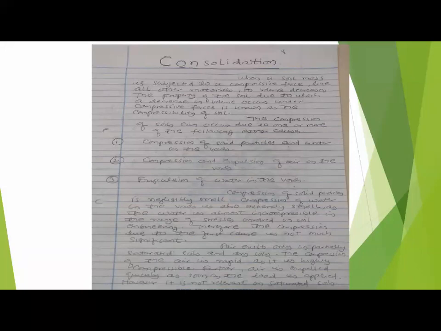Compressibility means whenever you apply a load, a compressive force, there is a decrease in volume, and this is the common thing that happens in almost all materials. But in soil, when you apply the force, three cases will arise. In the first case, whenever you apply the compressive load, there will be compression of solids and compression of water present in the voids. But remember, this is a very small quantity.